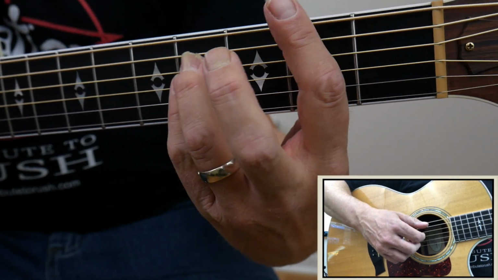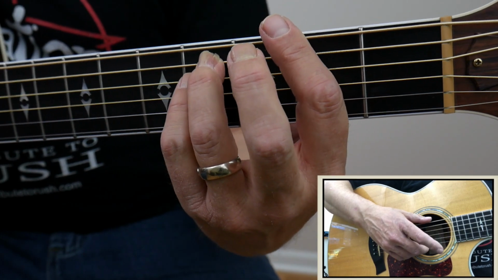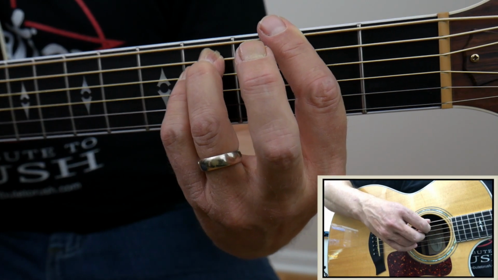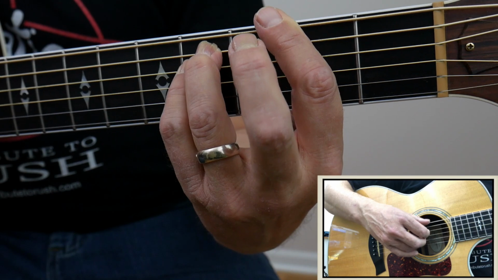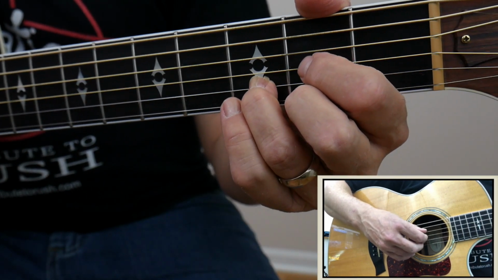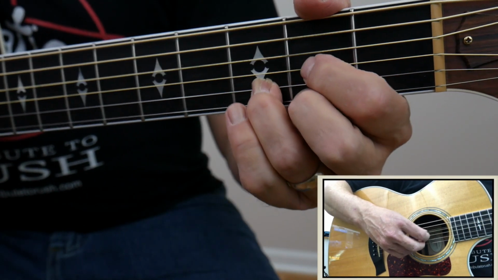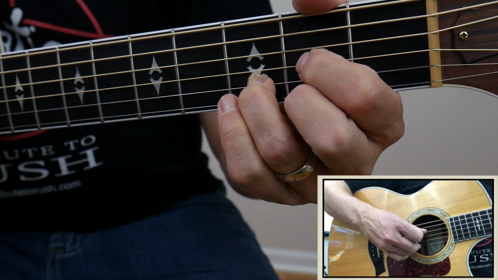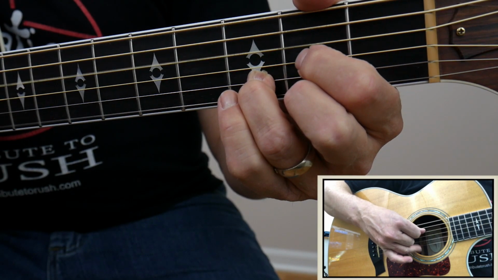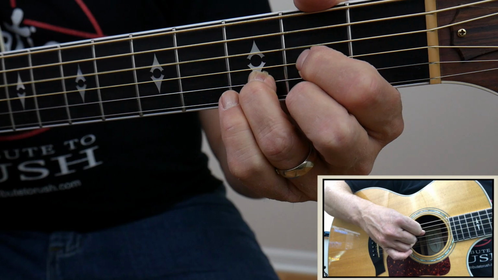And then we go to the F sharp minor. Now note that there are many times when I'm picking 2 strings at the same time. For example, that first note was picked with the thumb and the ring finger right there. That's how I started it.